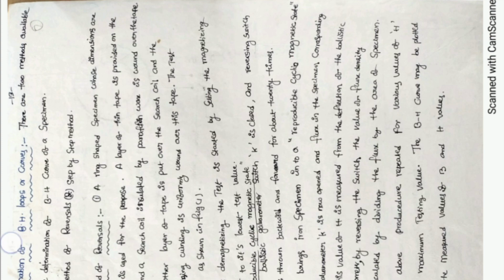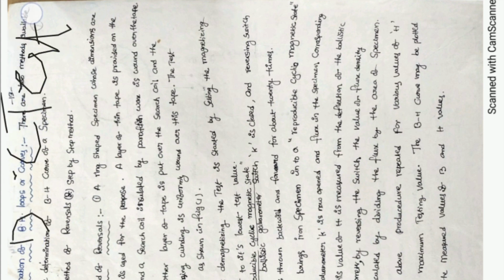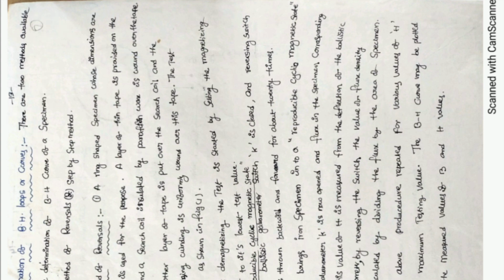Now what are the methods to determine BH loops? Ballistic tests are DC tests. The BH loops or hysteresis loops can be found by two methods. One is the method of reversal, another is the step-by-step method.